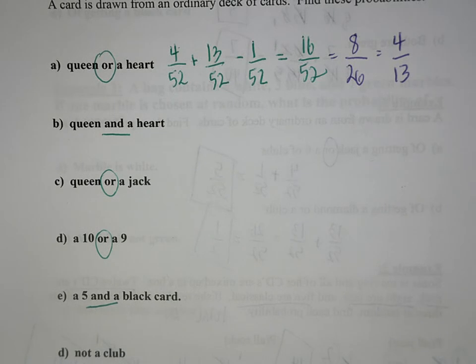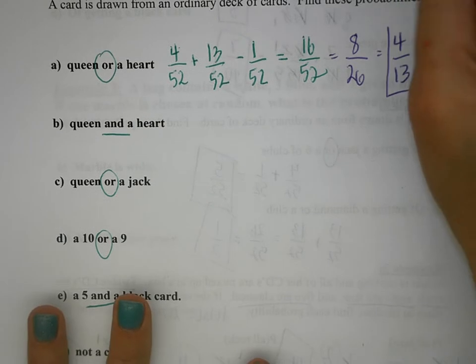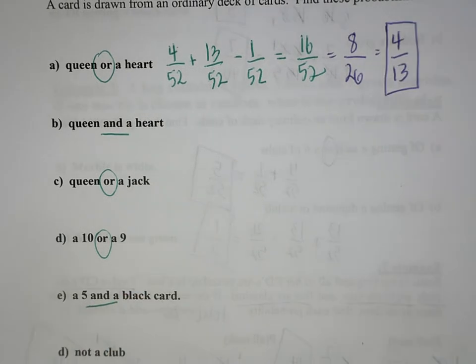So that's your answer. That's my answer. On the test, will you have to reduce? Yes. Yeah, you always want to reduce.